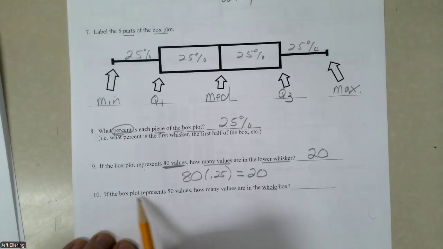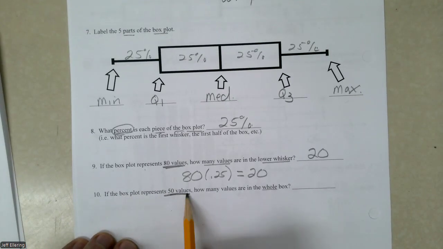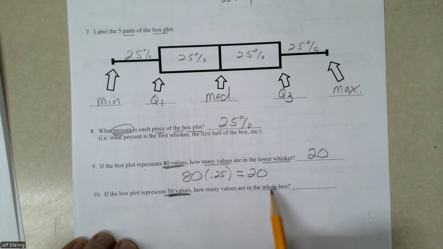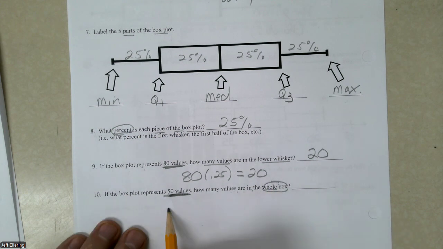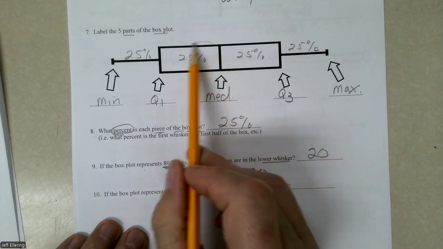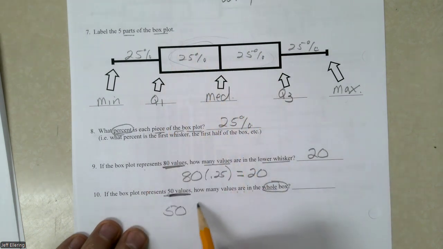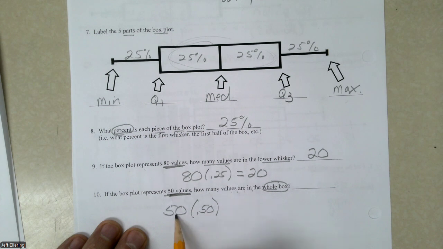If the box plot represents 50 values, how many values are in the whole box? Well, the whole box is 50%. Change that to a decimal. So basically, what is half of 50? Well, half of 50 is 25.